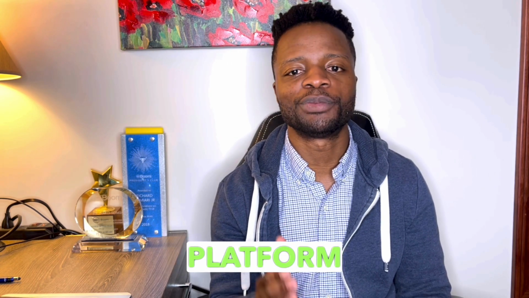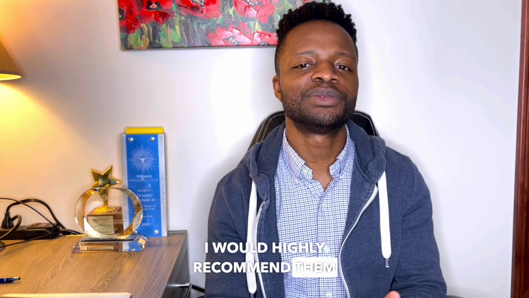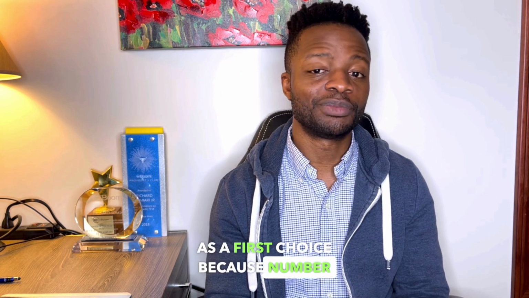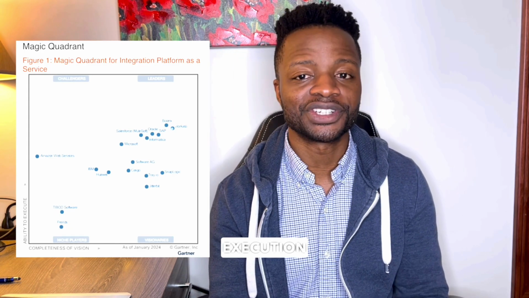Now, the solution to that is what we like to call a low to no code or iPaaS tool. iPaaS stands for Integration Platform as a Service. Now, that's where I've spent a lot of my time. The tool that I've used in the past or that I currently work with is Boomi. I would highly recommend them as a first choice because number one, they were ranked the highest on execution in the last Gartner Magic Quadrant.